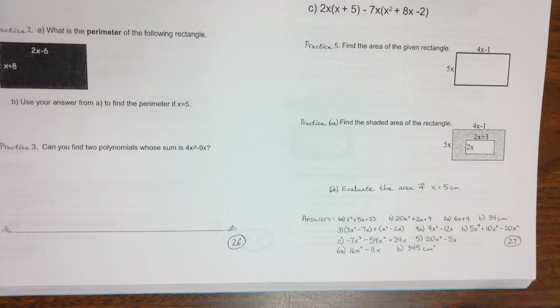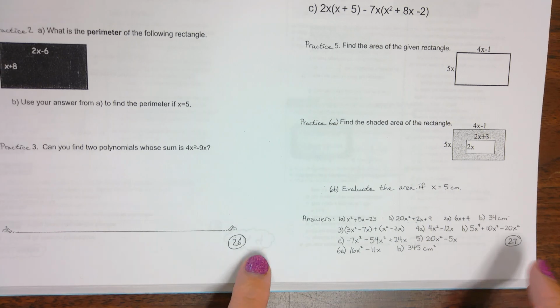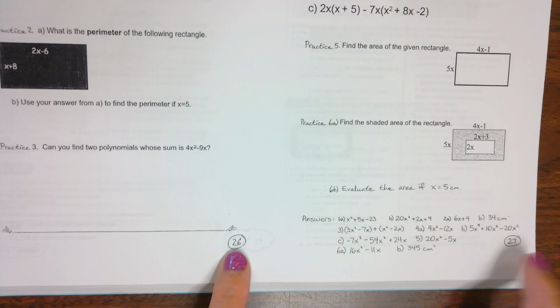On Monday, we'll do some more review of the zero and negative exponents and scientific notation because it's been a while. Remember the first thing that we did in chapter 3? So we'll go over that again. We'll review that on Monday. But for today and this weekend, make sure you do page 26, 27.